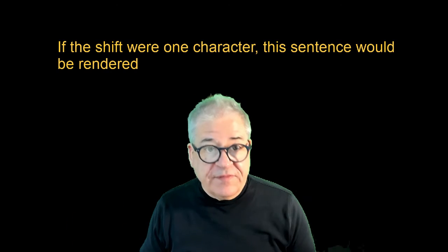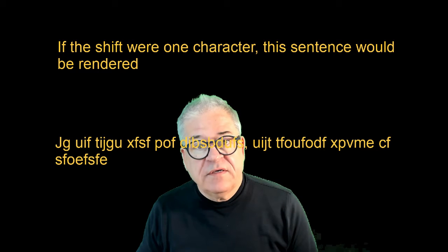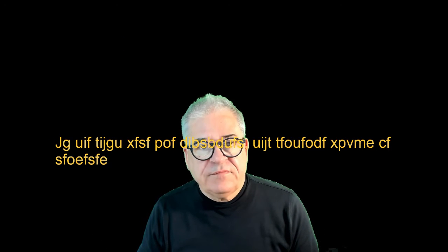The cipher we just talked about is called a Caesar cipher or a shift cipher. The algorithm says each letter gets replaced by a letter a fixed number of spaces down the alphabet. How many spaces down the alphabet we shift is the key. If the shift were 1 character, this sentence would be rendered. Now the key in this case would be 1.